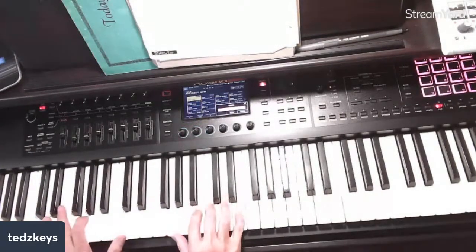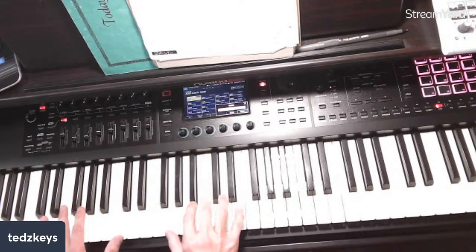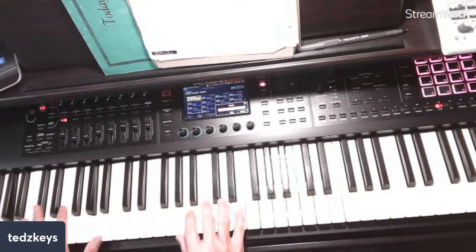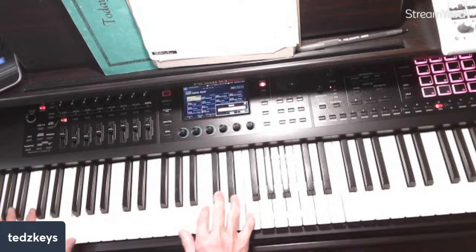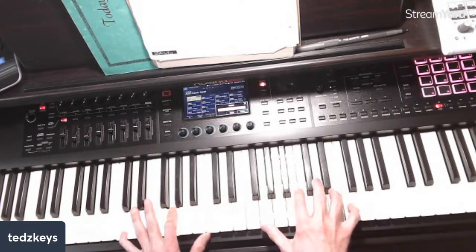Or you divide the chord, one and two and three and four and. So that kind of thing.